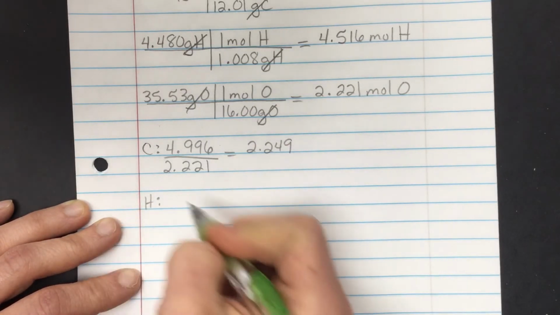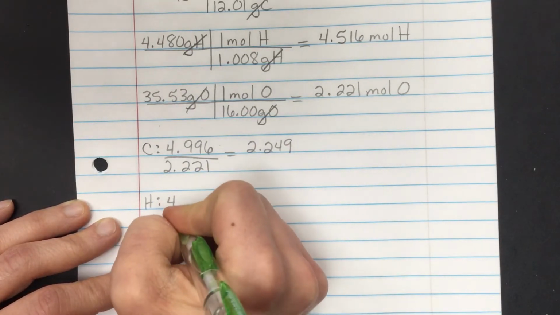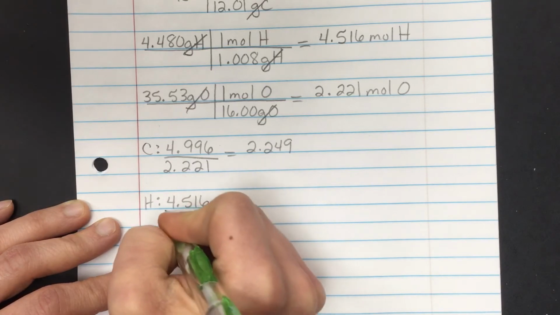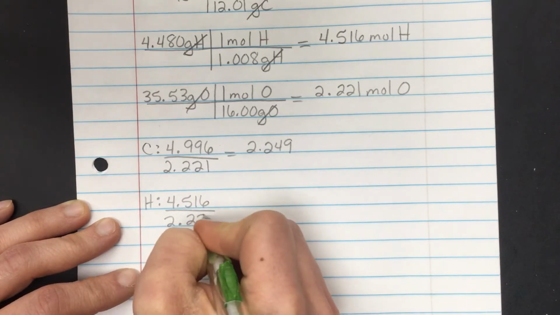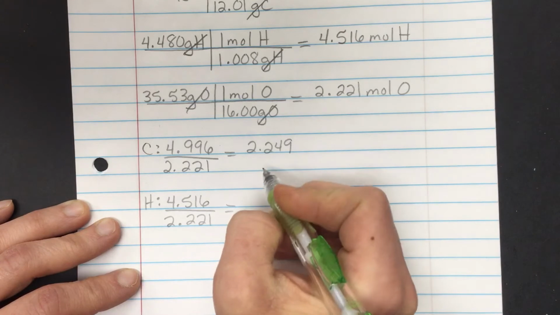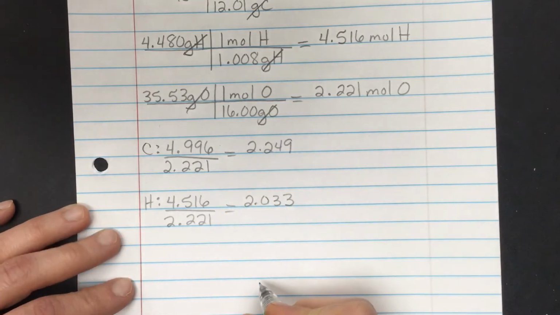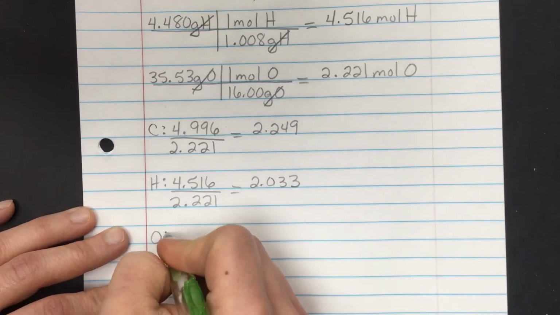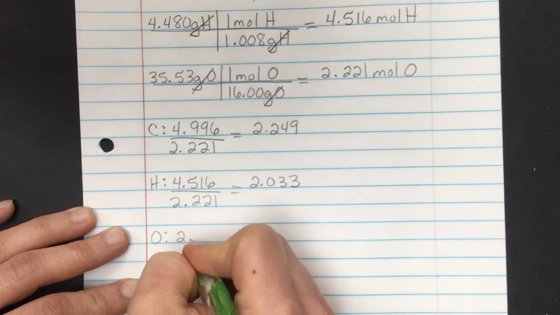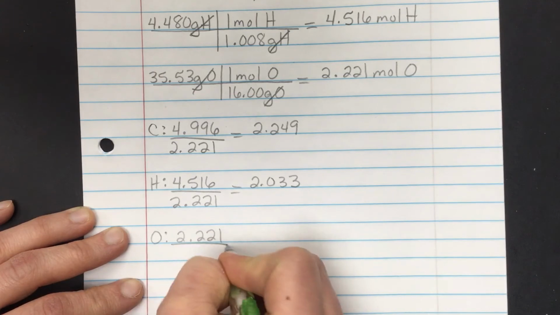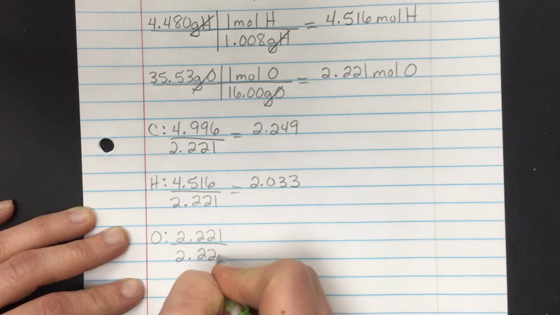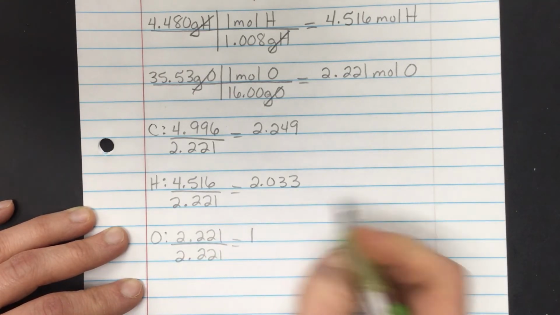For hydrogen, I divide 4.516 by 2.221, and I get 2.033. And for oxygen, I divide 2.221 by 2.221, and I get 1.